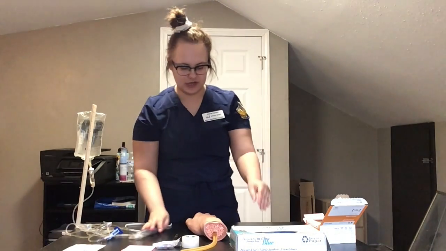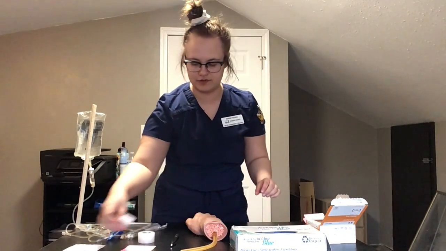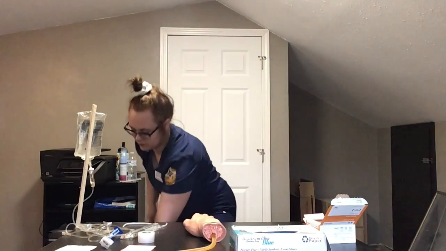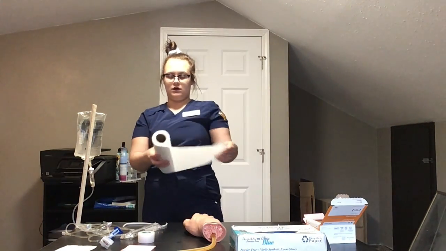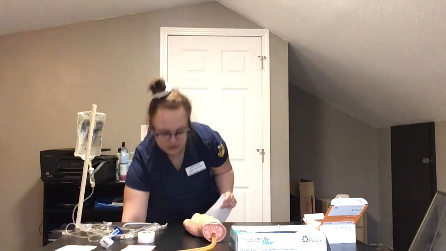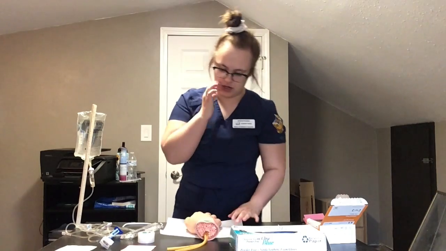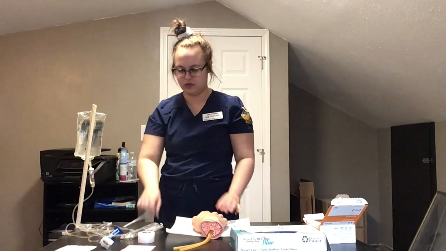Then I would get my patient and place him in a comfortable, dependent position. I would place a linen saver underneath him or her, and then I would get my tourniquet.